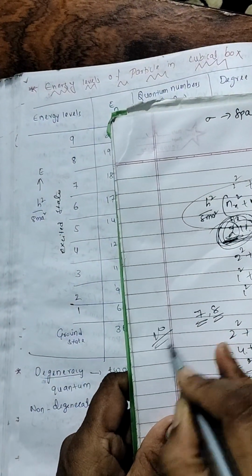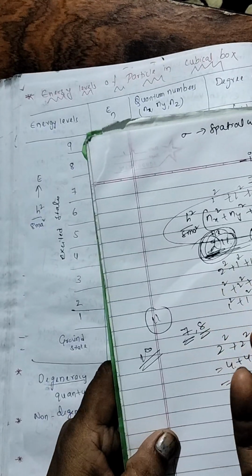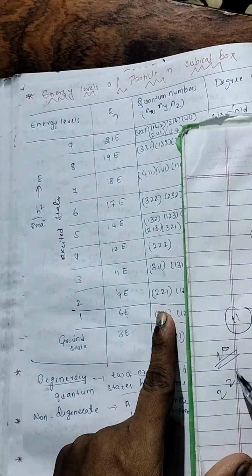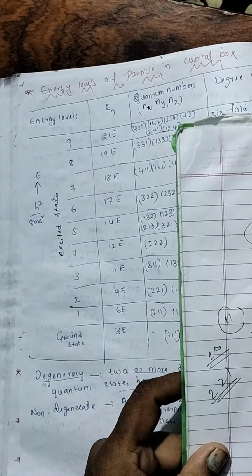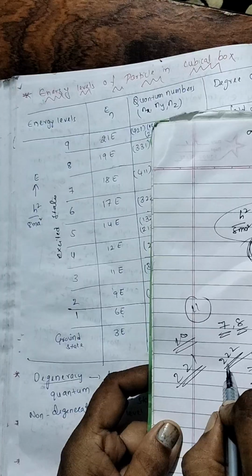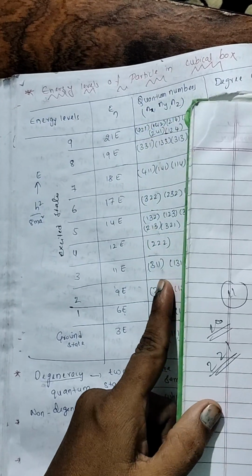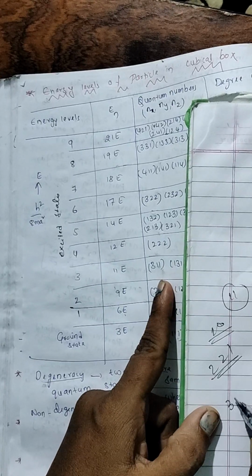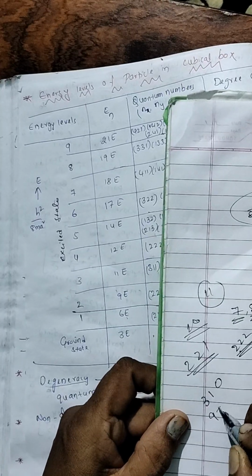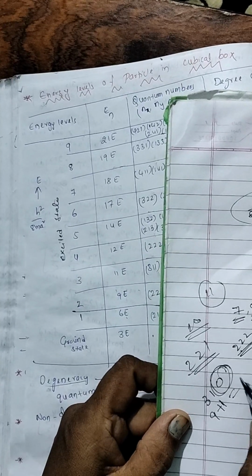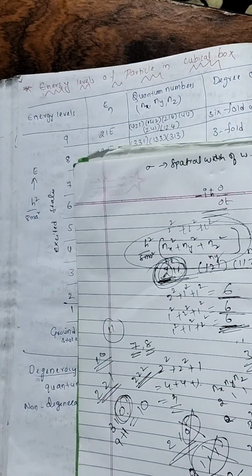After 9, 10 we must get, no? But I wrote 11, 11E. Now, for example, if I write 2, 2, 2, this we call non-degenerate. Now here I'm taking 3, 1, 0. What will be 3 square? 9 plus 1. But here, for 10, we have to take one of the quantum numbers as 0. Is it possible? No.